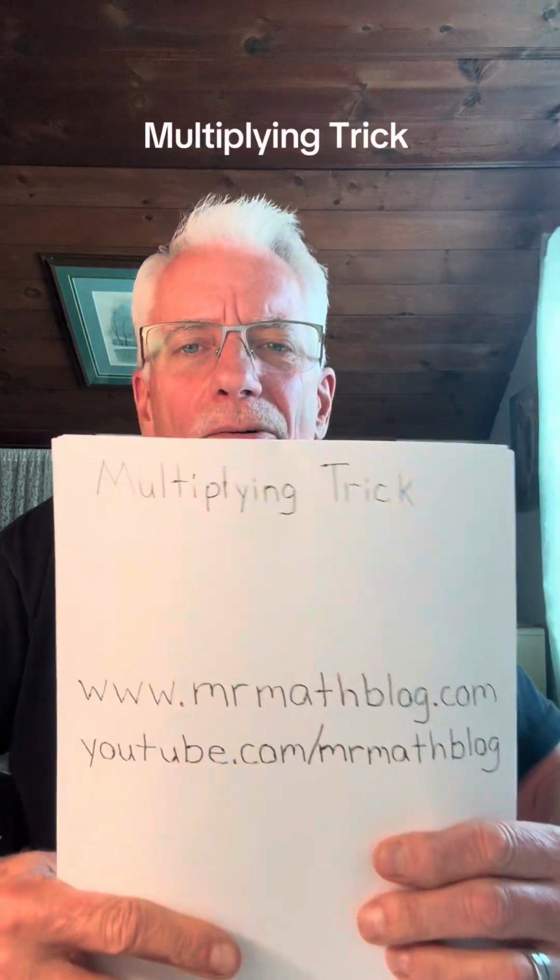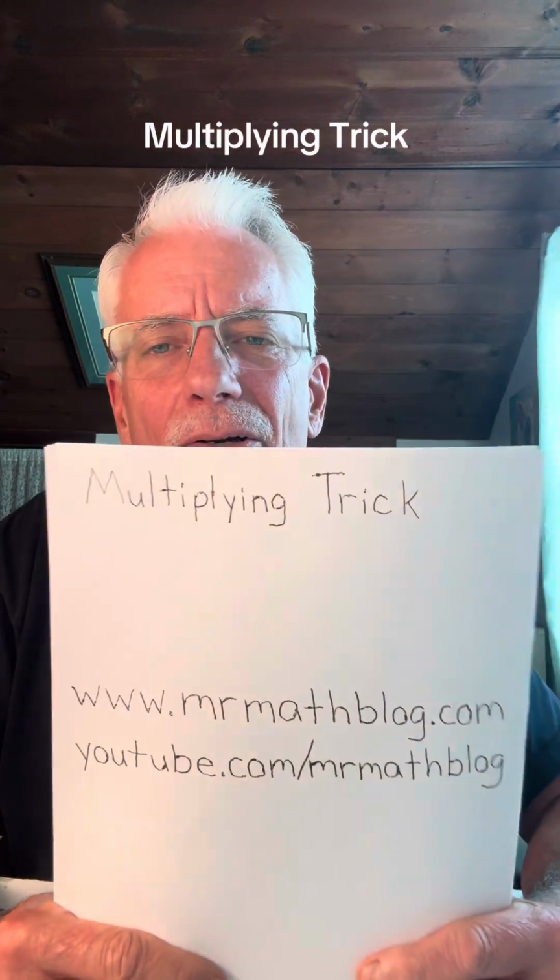Hey, groovy people, I want to show you a multiplying trick. If you don't know your multiplication skills, this trick will help you a lot, you guys. It's really cool, multiplying trick.